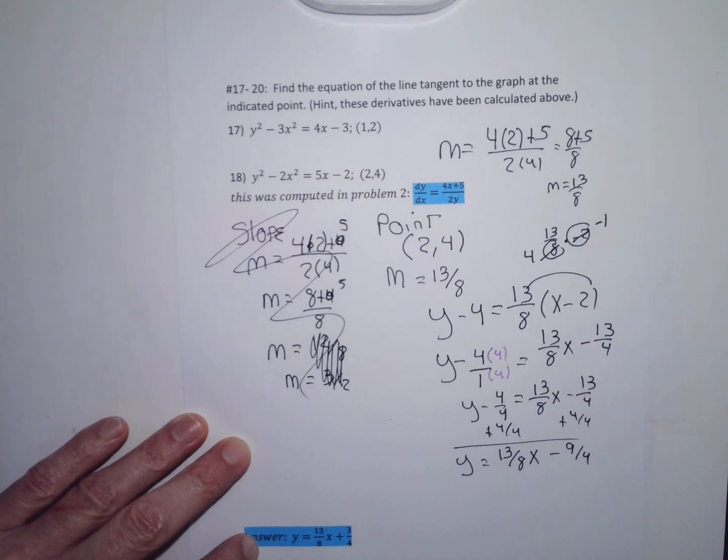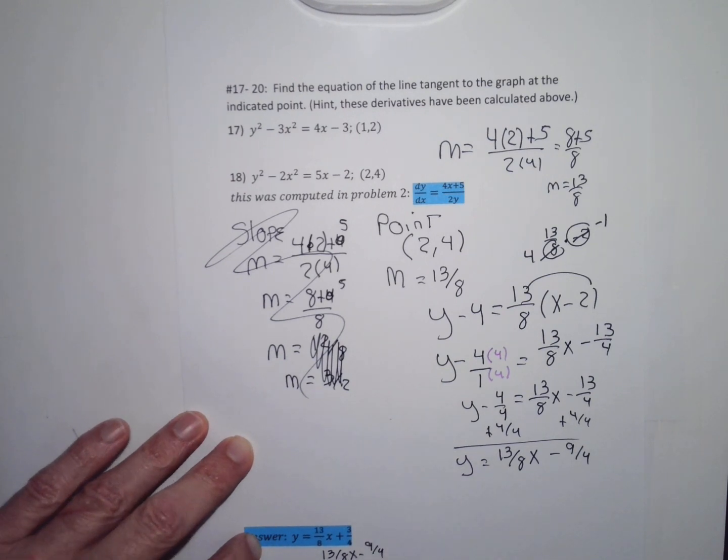Let me check here. Negative 20, negative 13 over 4 feels right. Adding. This feels right. I'm telling you the answer I have off screen is different, so there could be a mistake here that I'm not seeing. But I'm doing the work in my head and I don't see a mistake. So if there's a mistake, I apologize. I'm not seeing it right now.